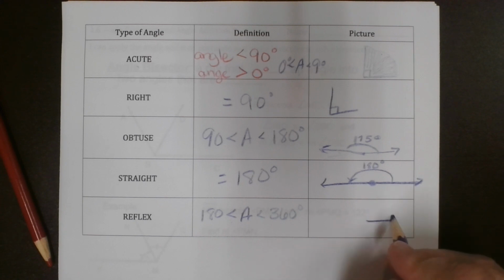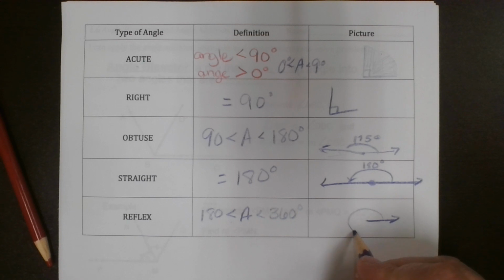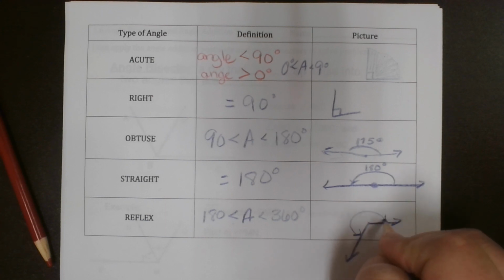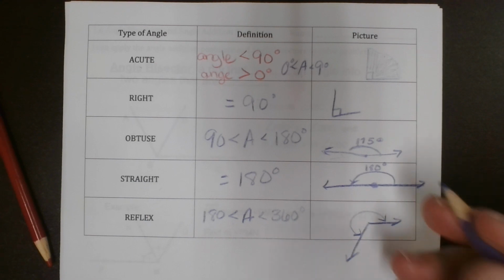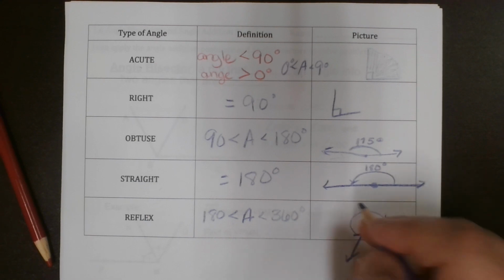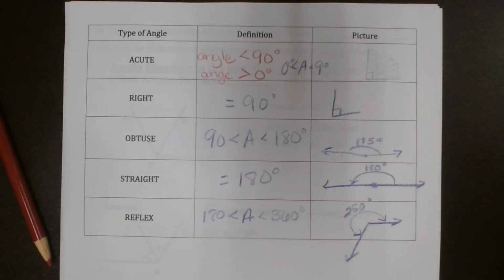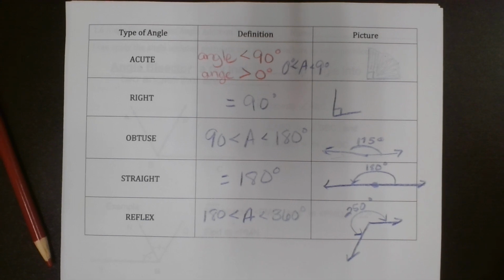If I start there, make my way around this way, okay, and I come down here, let's say that this angle from here to here is 180 plus 70, which would be 250 degrees. That's a reflex angle. It's more than straight, less than 360. Okay?